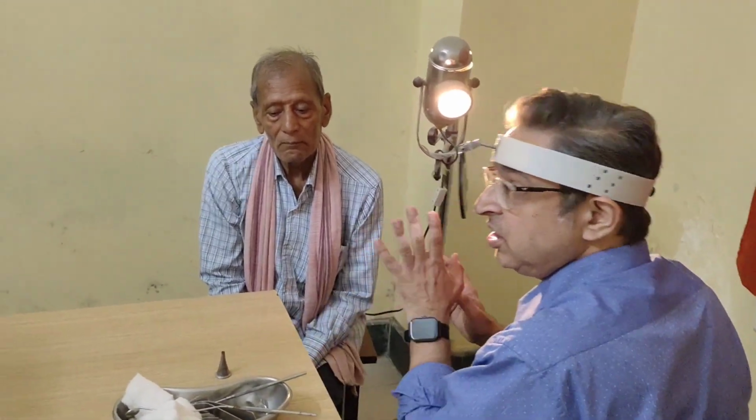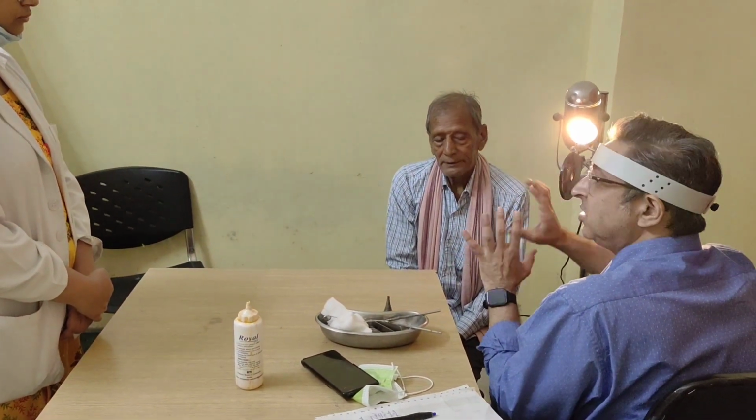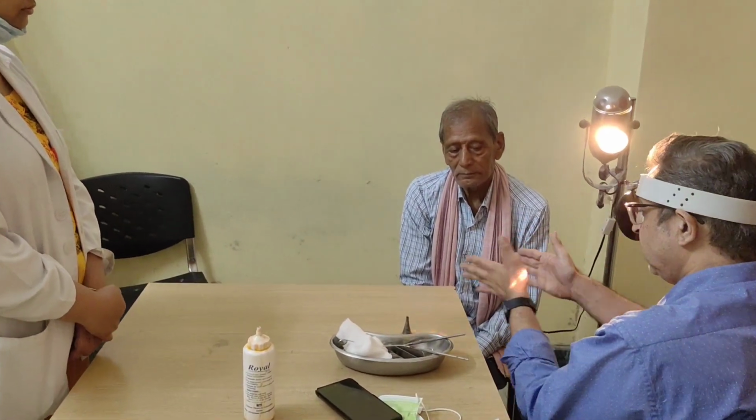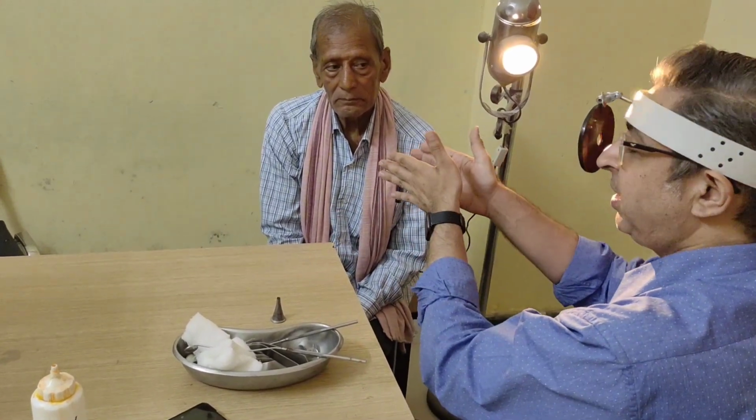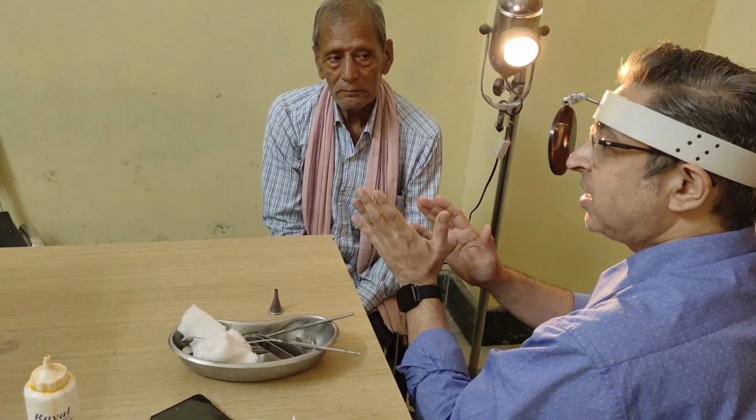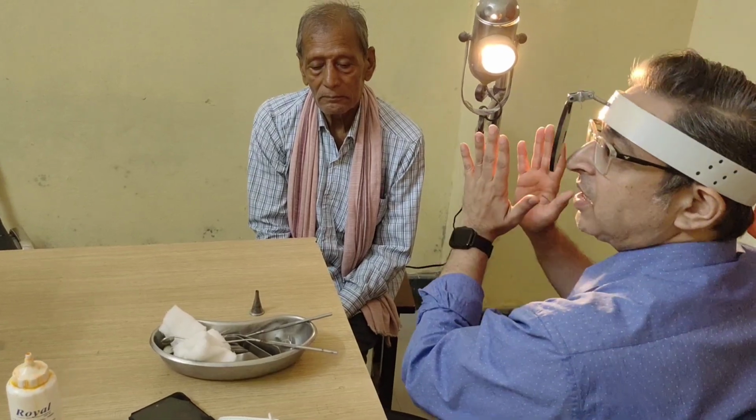Then you use the ear speculum. There are various ear speculums like Toynbee's ear speculum, which is slotted. You've got a Hartmann's ear speculum. You've got Politzer ear speculum. There are various ear speculums, but the function of the ear speculum is to straighten the canal, hold back the hairs, so that you can get a better view inside. Without speculum examination, with speculum examination.